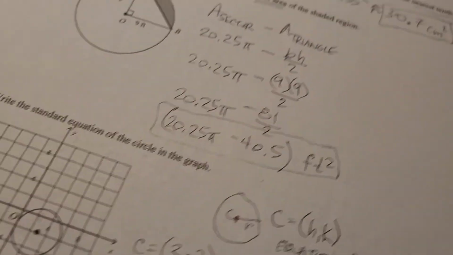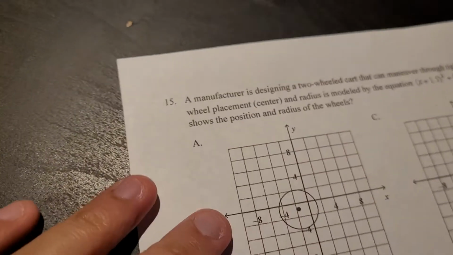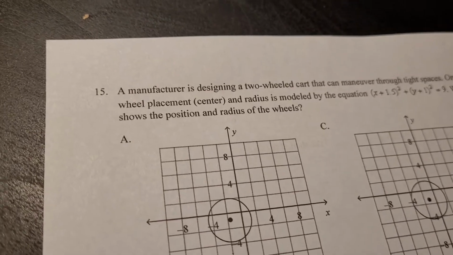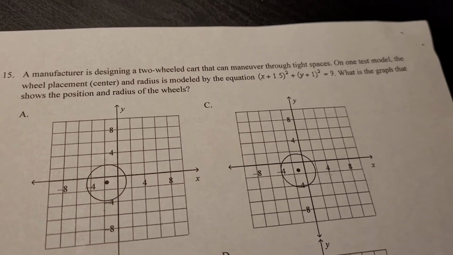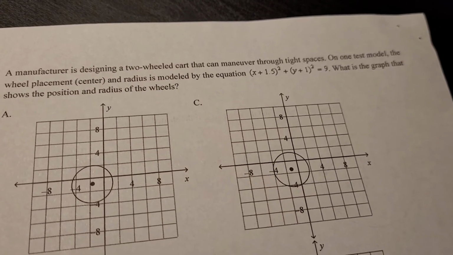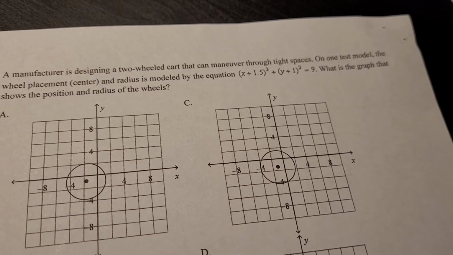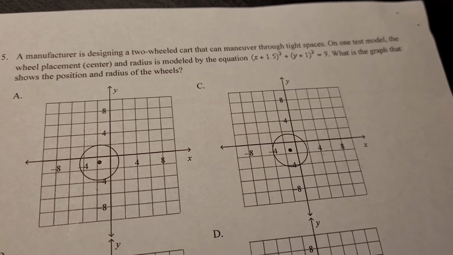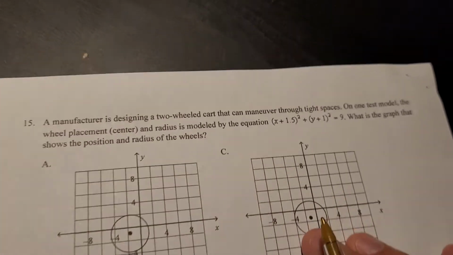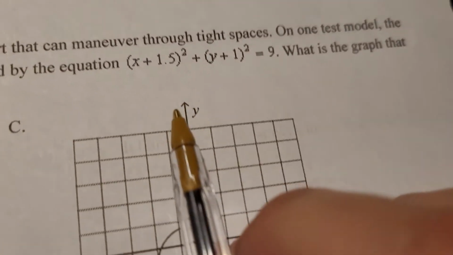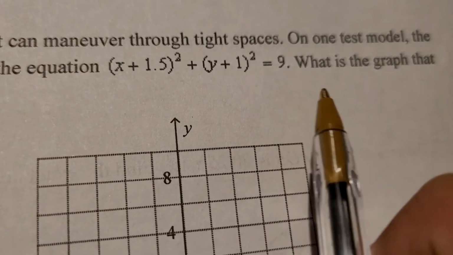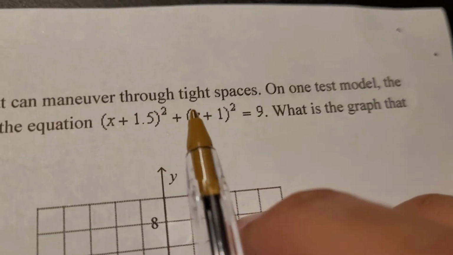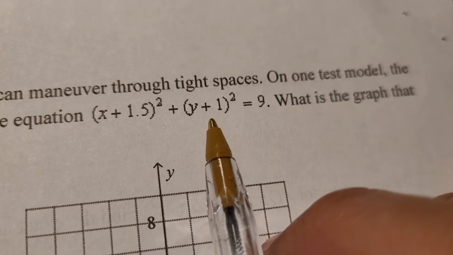Okay, and last one. So number 15. You don't have to bother going through this. Here, I'll read it for you so you don't have to. A manufacturer is designing a two-wheeled cart that can maneuver through tight spaces, and so on. On one test model, and so on. Okay, we have the equation basically. All that which they just talked about is modeled by this equation. Well, this is a circle right here. Now it asks, what graph is this? So first of all, let's identify our center and our radius.